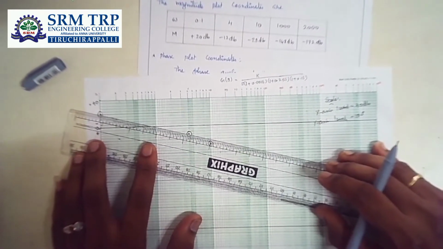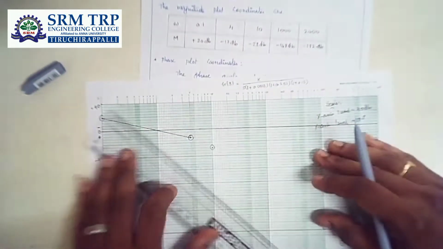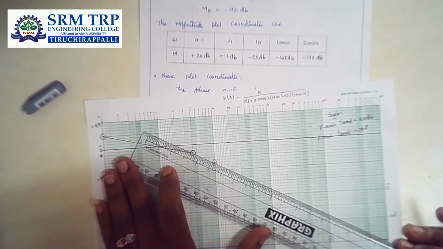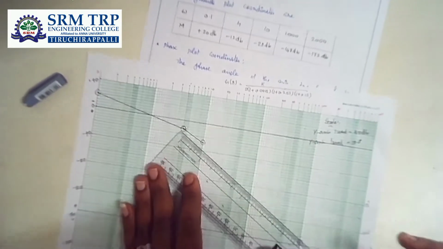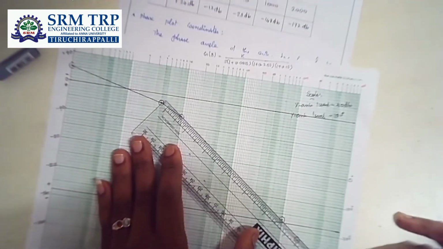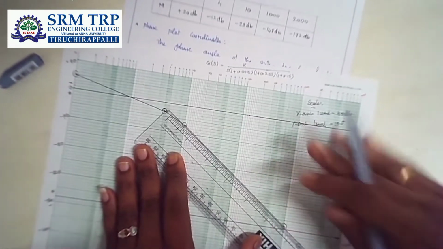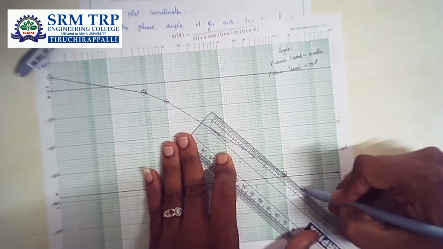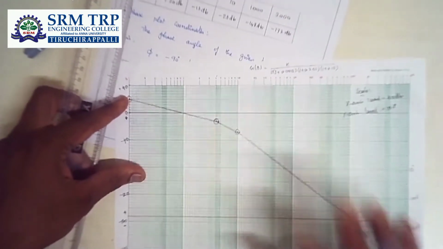So first I am going to join the first two coordinates exactly at the points. Place your scale joining the 2 points, not the circle. So I have joined the third coordinate with the fourth coordinate, then the fourth coordinate with the fifth one. So now my magnitude plot is over. I sketched my magnitude plot. Then the next one is the phase plot.